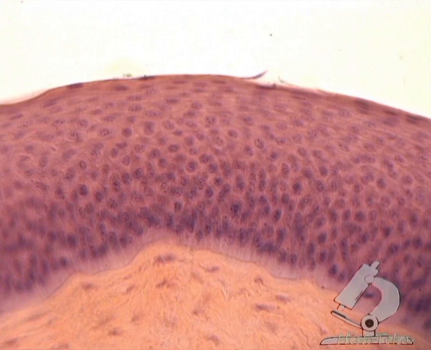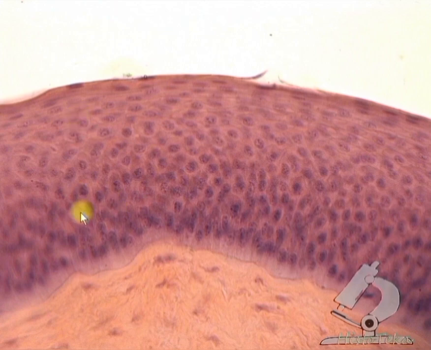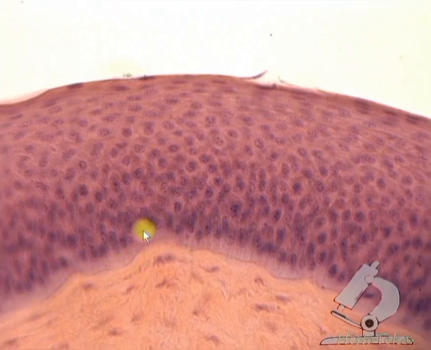So briefly, on this preparation it is necessary to determine stratified squamous non-keratinized epithelium, a basement membrane, basal layer of cells, spinous layer of cells, a superficial layer with flat cells.